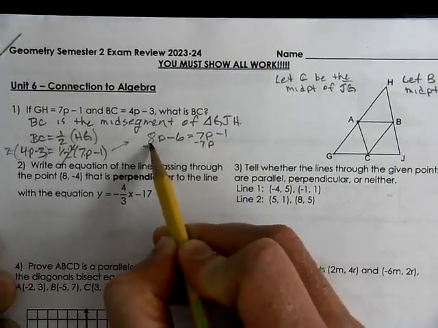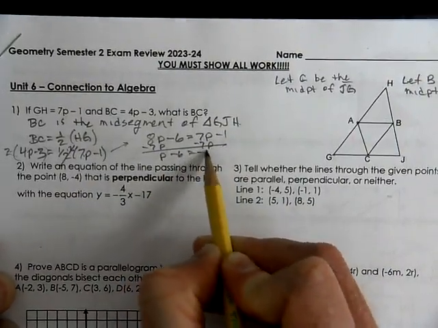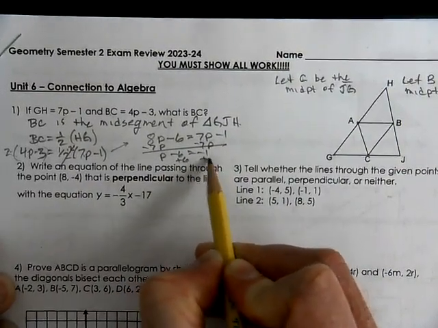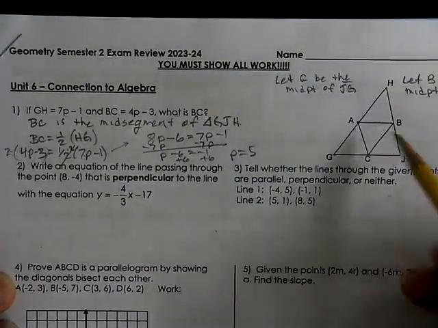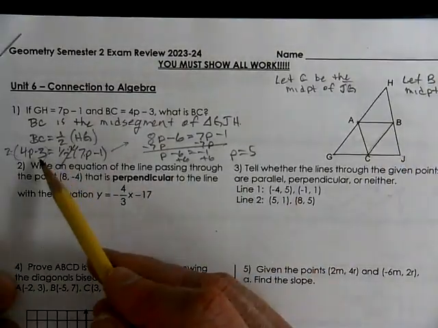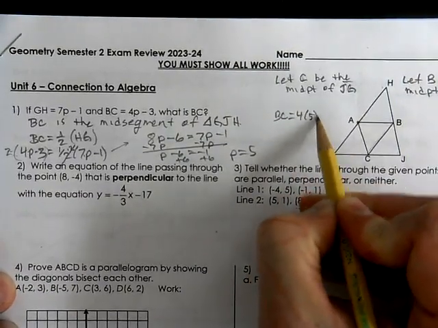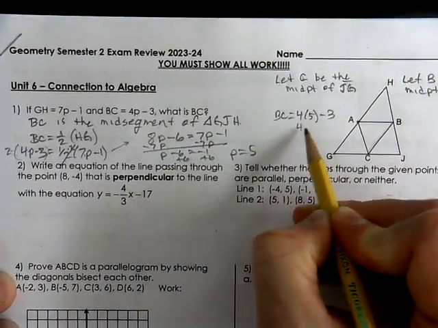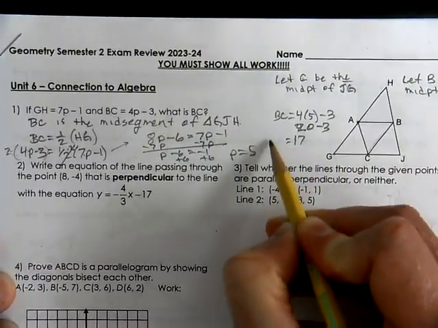Then I can start to bring over my values, and I get p equals 5. So that helps us calculate what this BC is going to be. So BC equals 4 times 5 minus 3, which is 20 minus 3, which is 17.